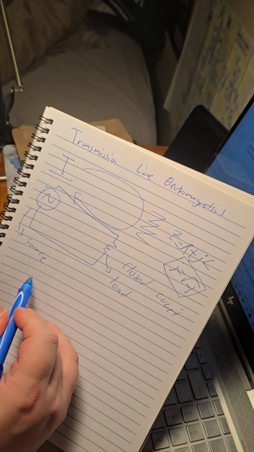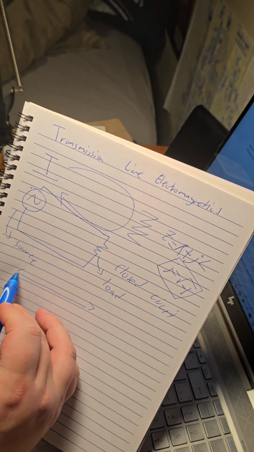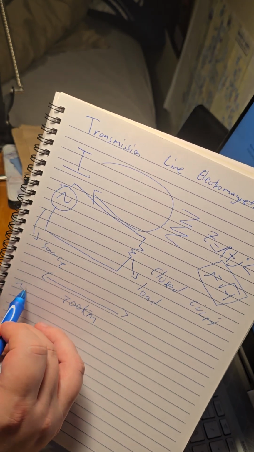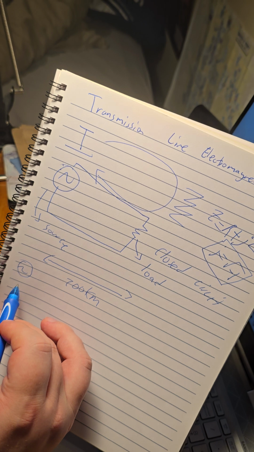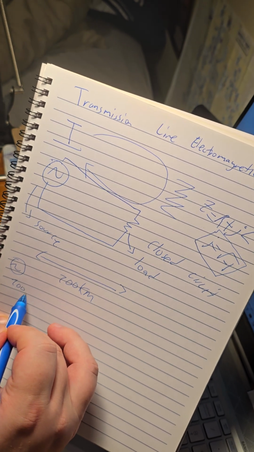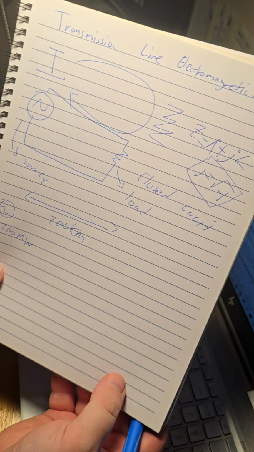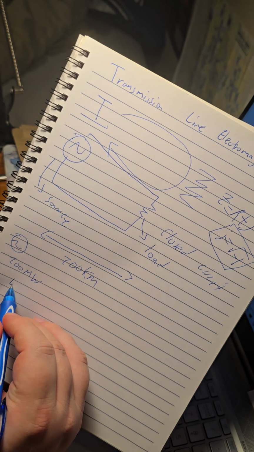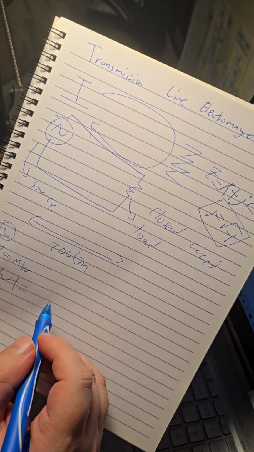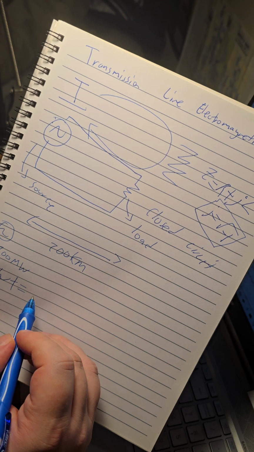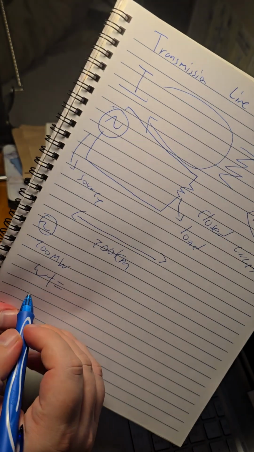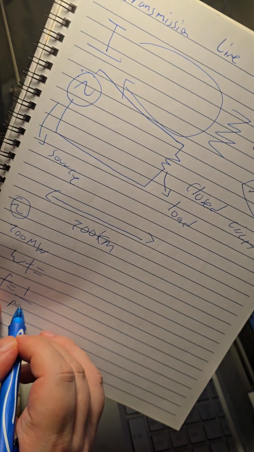So an example is if this is a 200-kilometer line and this source is 200 megawatts, ωt equals... so if the frequency, and you get frequency equals 1 over the period.